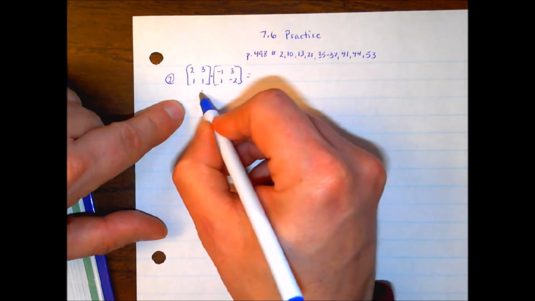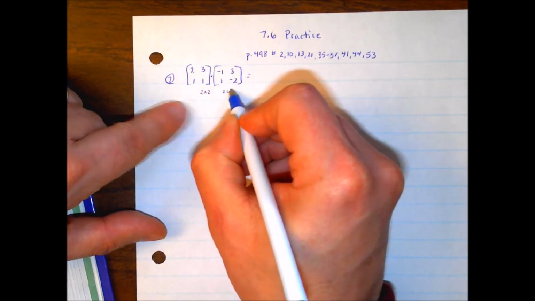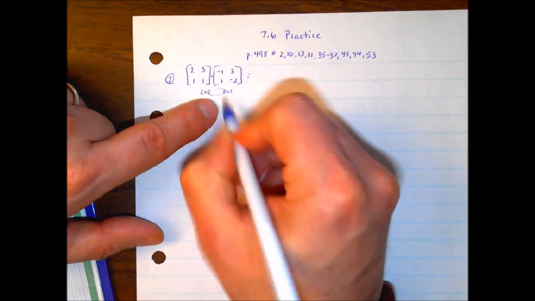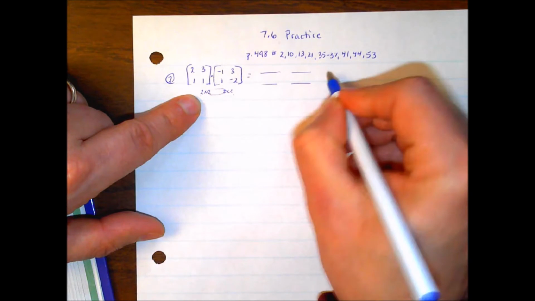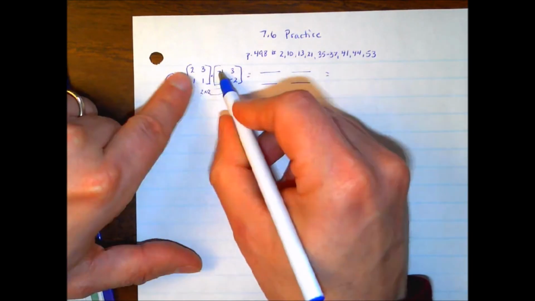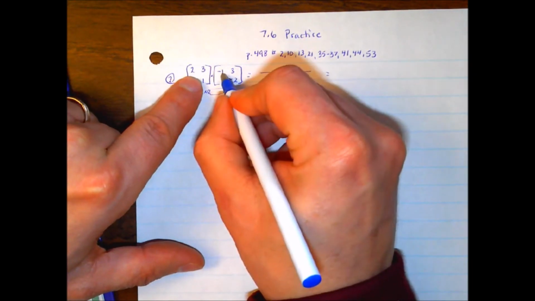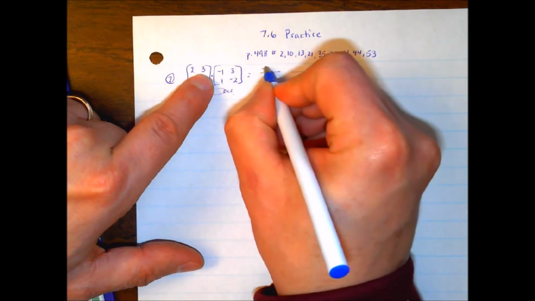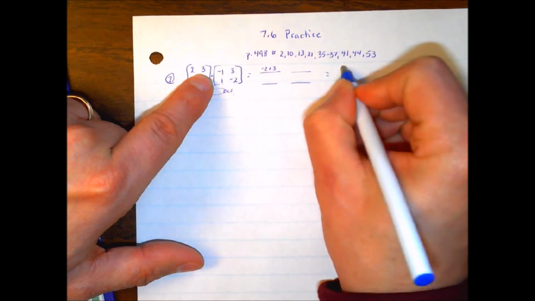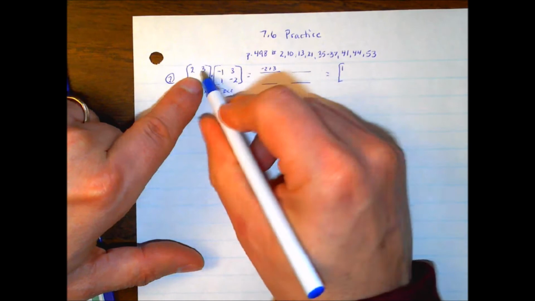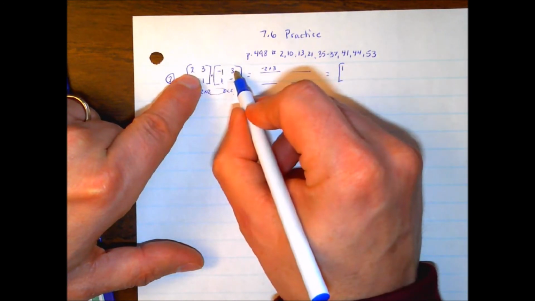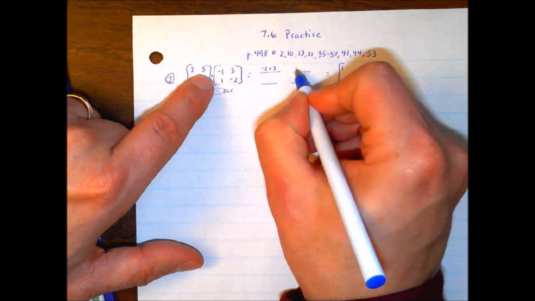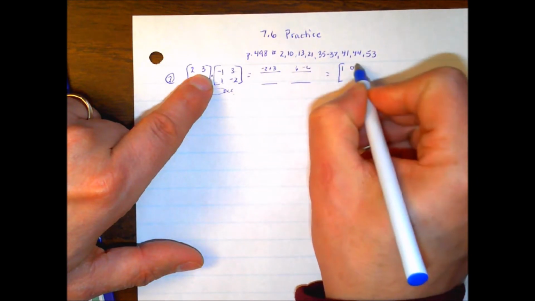Well, it might be helpful for some people to do this. This is a 2 by 2. That's a 2 by 2. Insides are the same, so my answer is going to be a 2 by 2. First row, first column would be -2 and 3, which gives you 1. First row, second column, this would be 6 and -6, which is 0.